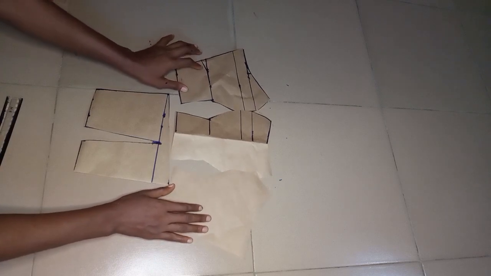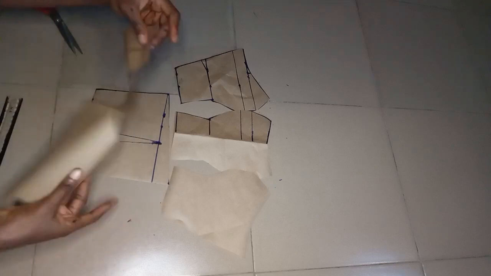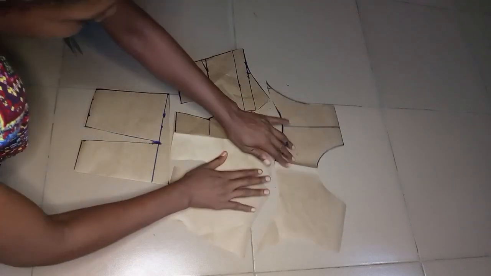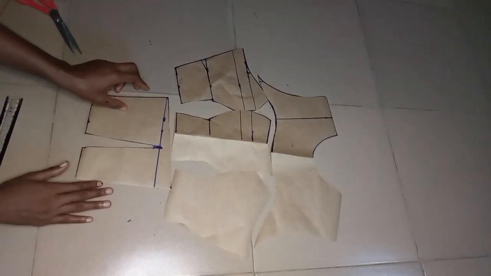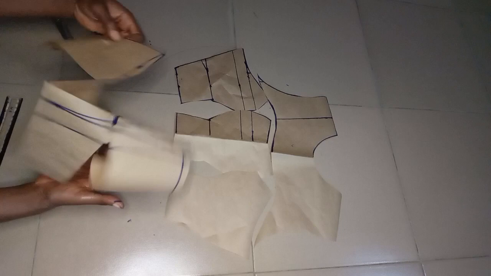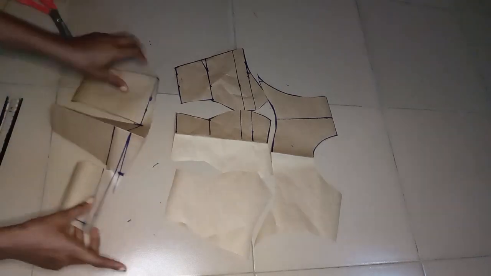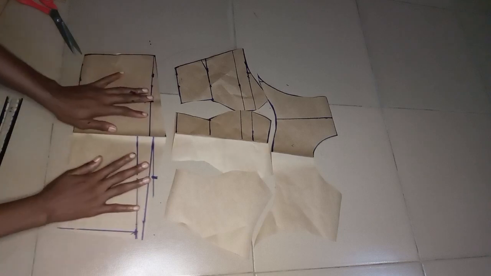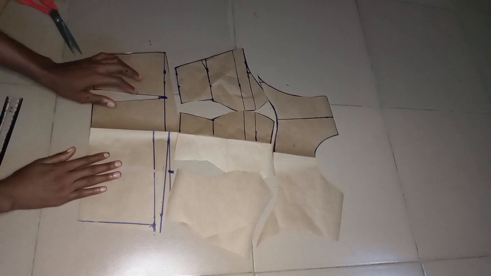In case you want to use the yoke, like I said earlier, you can use this yoke for the front to draft out the back yoke as well. So this is the yoke for the bustier, and this is the back. By the time you open it and you join everything together, it's going to come out really fine. So this is our strapless bustier.